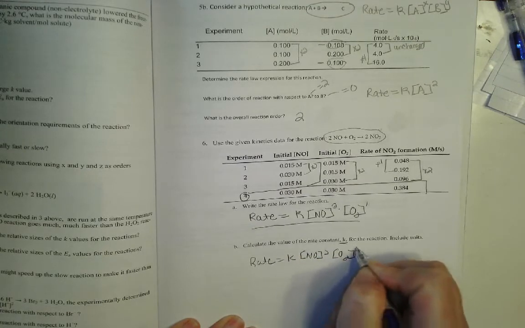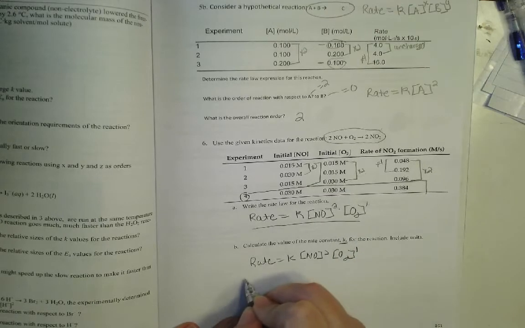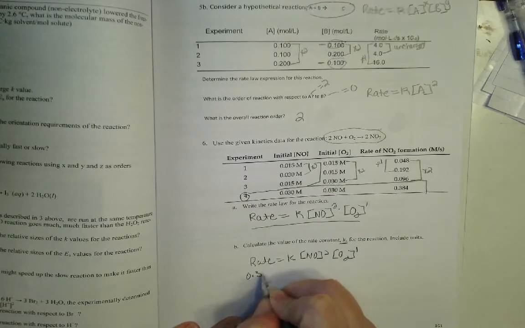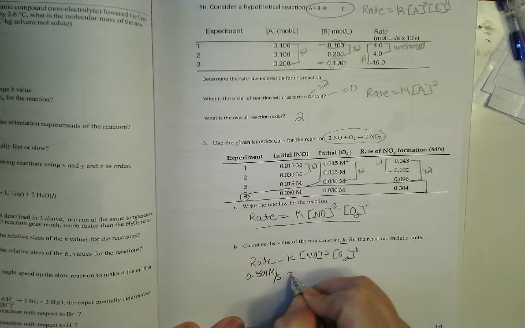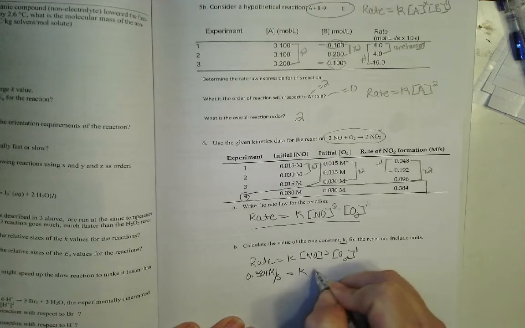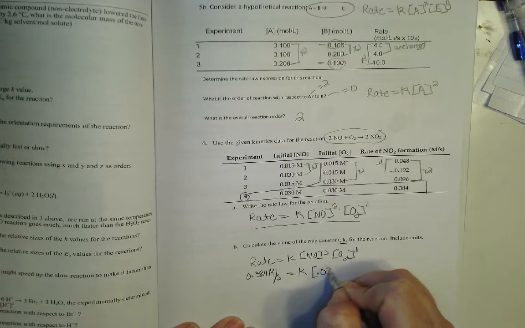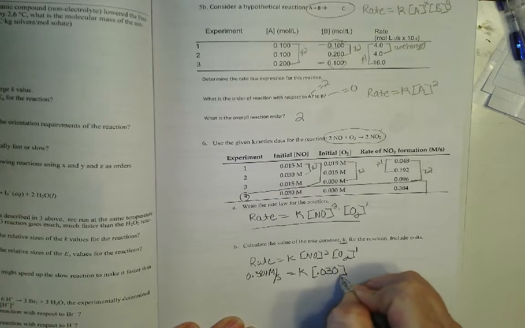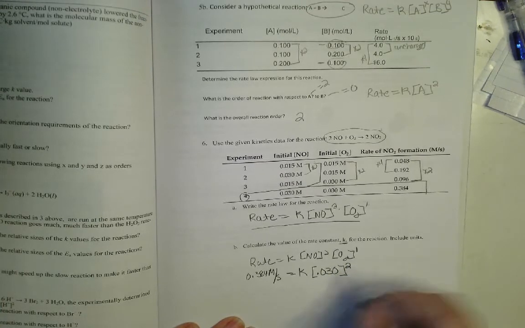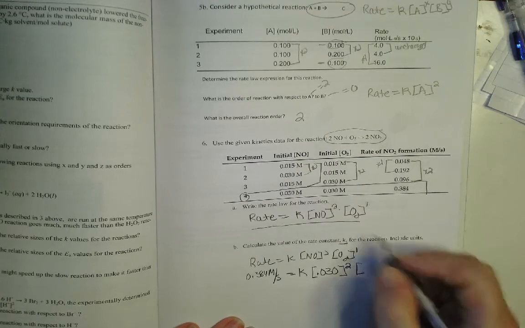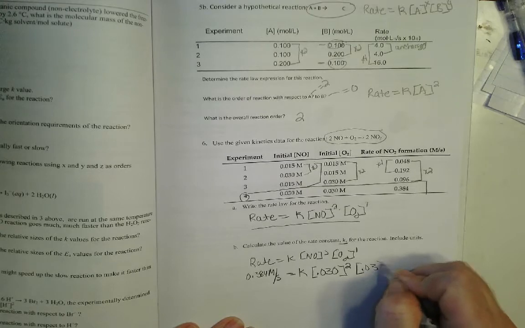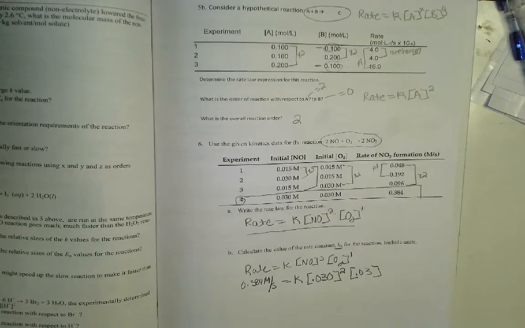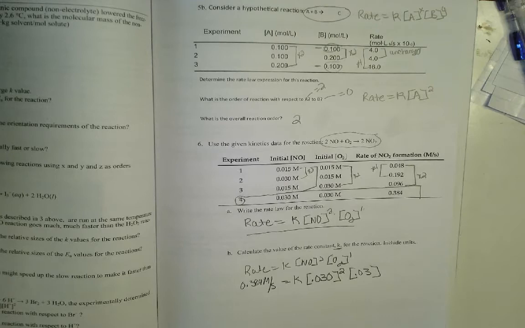Okay, so my rate is 0.384 molarity per second. And that's going to equal my K times my nitrous oxide, which is 0.030 squared. So that's going to be molarity squared times my oxygen, which is 0.03.